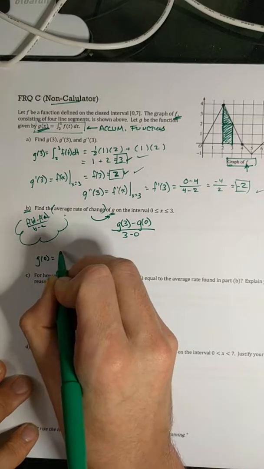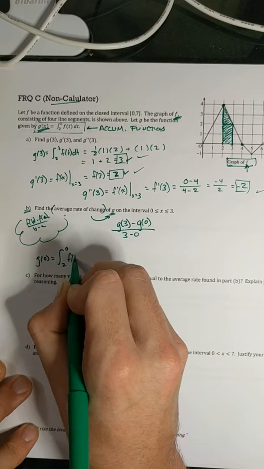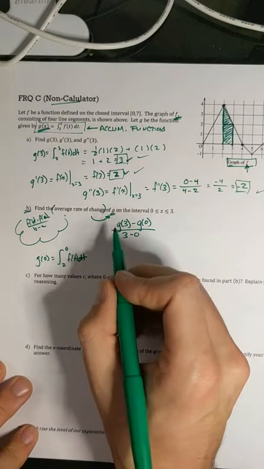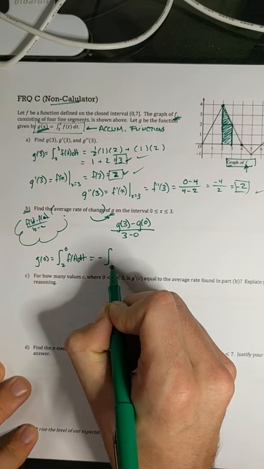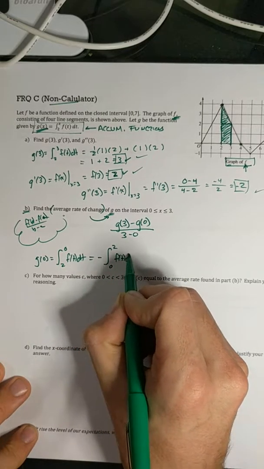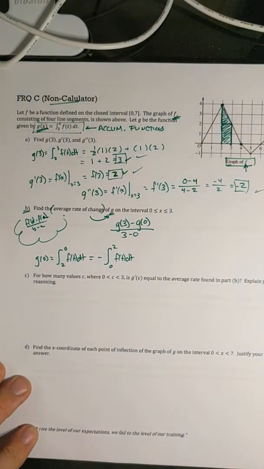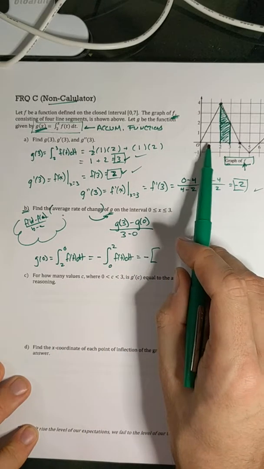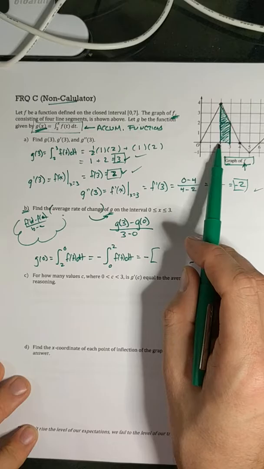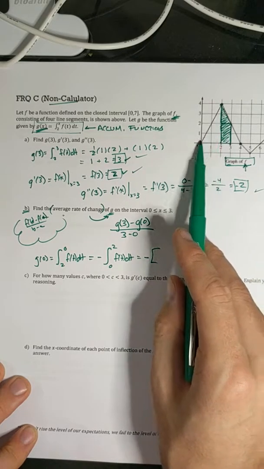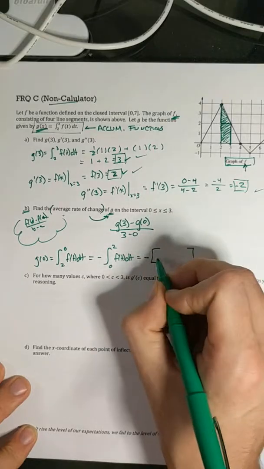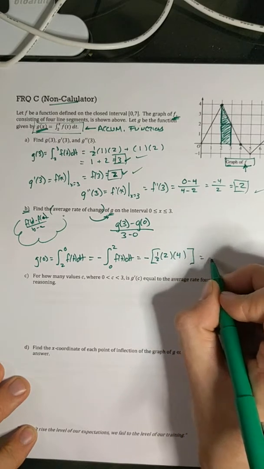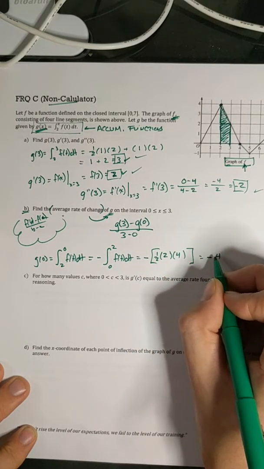g of 0 will equal the integral from 2 to 0 of f of t dt. I see my limits go right to left here. I don't like dealing with that, so I'm going to rewrite that as negative integral from 0 to 2 of f of t dt. And so now this will be negative. Let's find out what the area from 0 to 2 is. That's going to be this triangle here. I'm not going to shade it so we don't get confused. But that will be 1 over 2, because it's a triangle. Base is 2. Height is 4. So this equals negative 1/2 times 2 times 4, and the 2 cancel, negative 4.